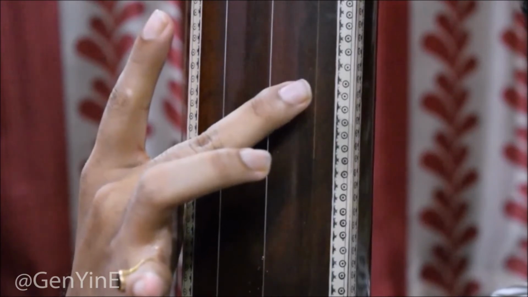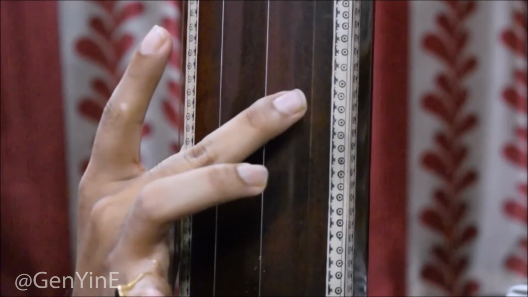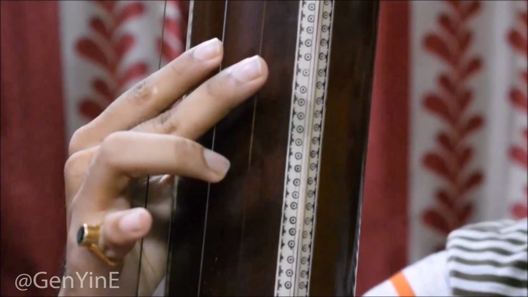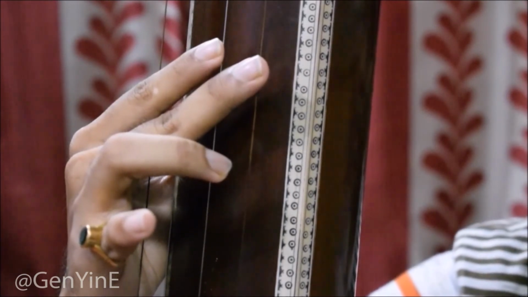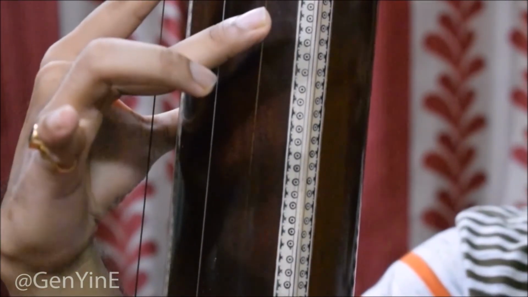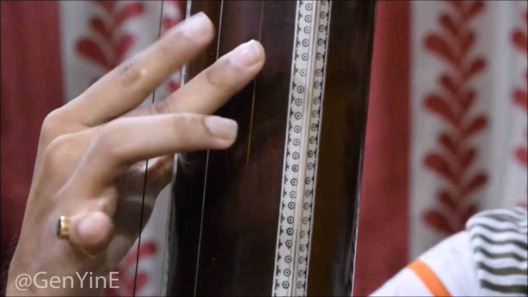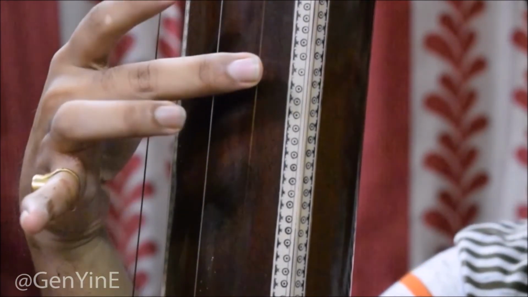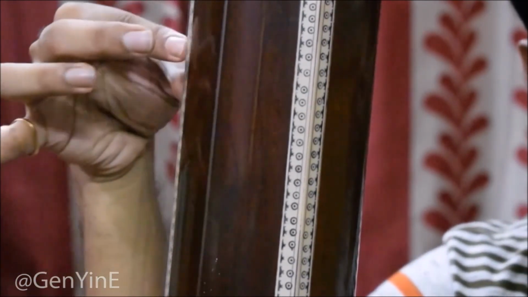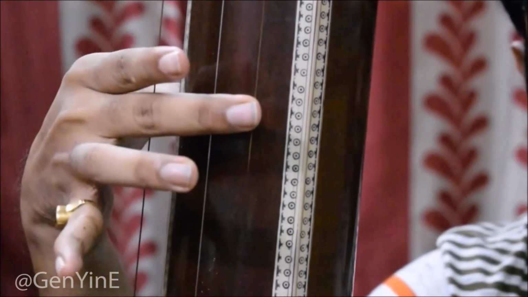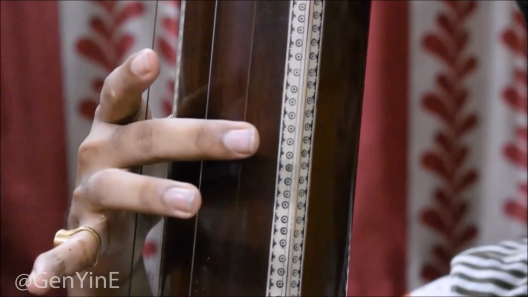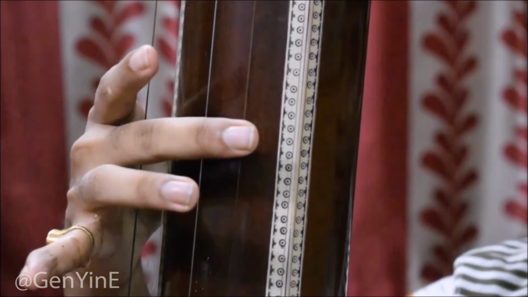In this way, we used to pluck the strings. Another important thing what we need to keep in mind is the way of plucking. Sometimes what people used to do, they used to pluck the strings in this way. In this way, that is, the fingers remain horizontal. But this is not the ideal way of plucking the strings.